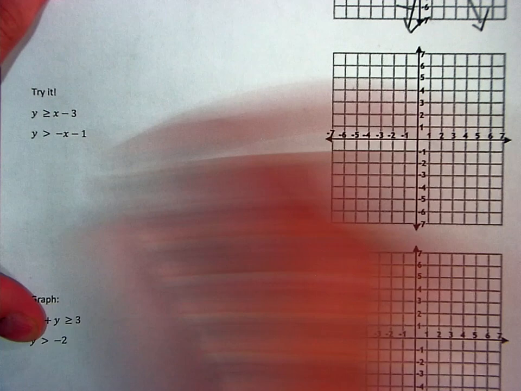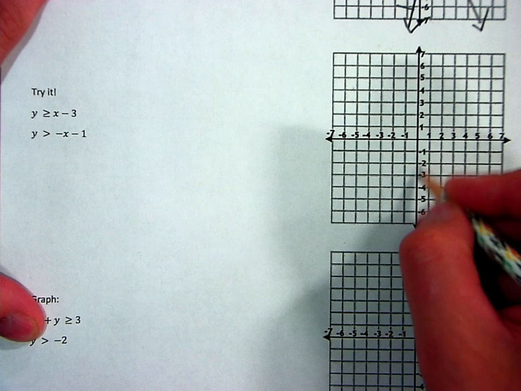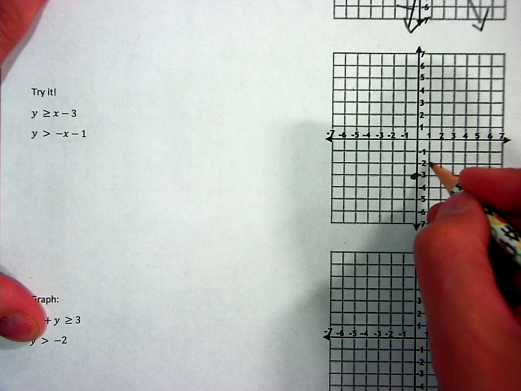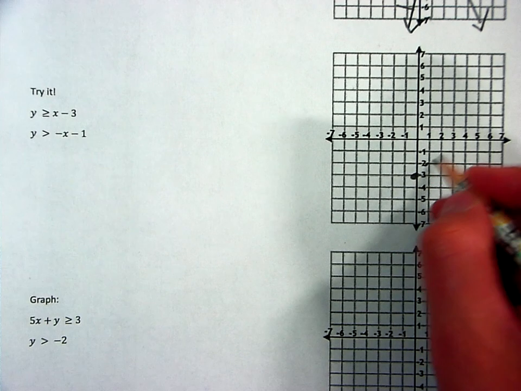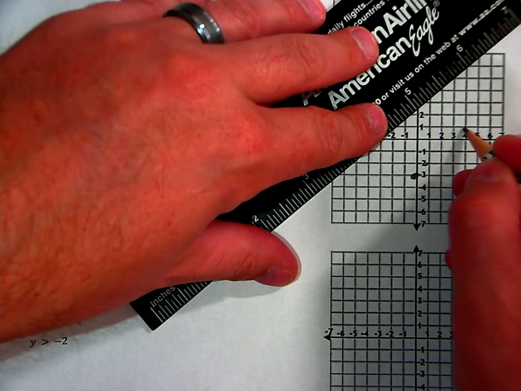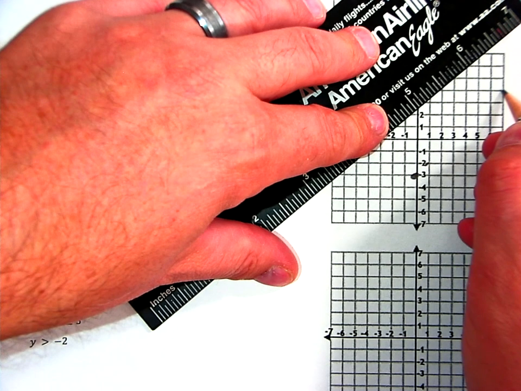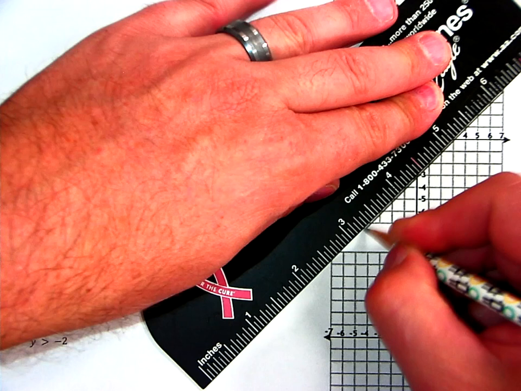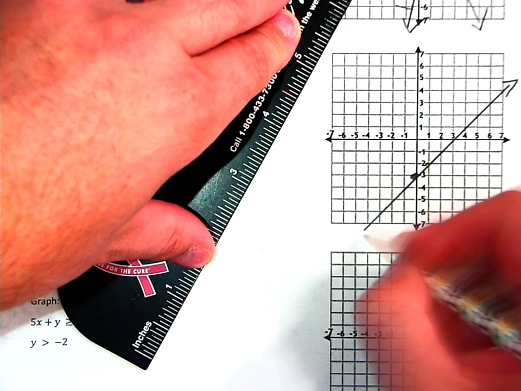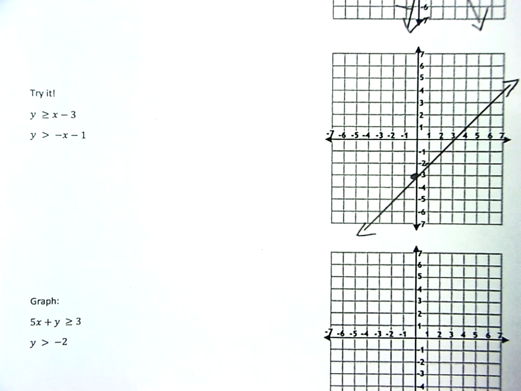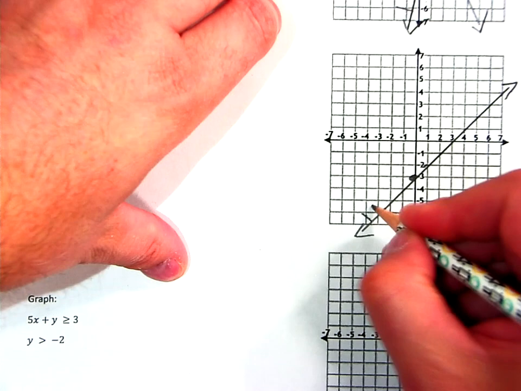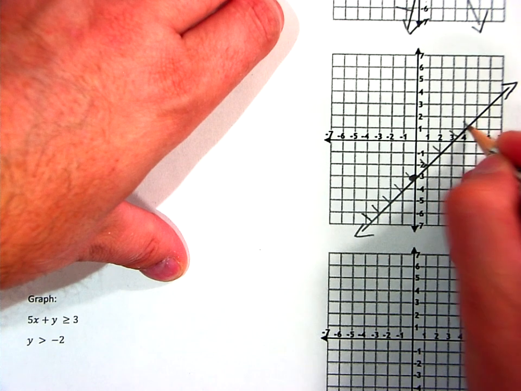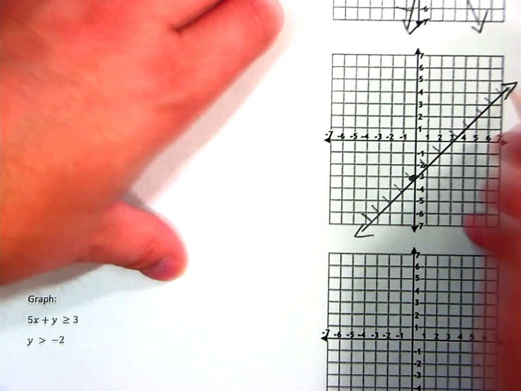So go down 3, put a point. 1, 2, 3, put a point. Your slope is 1, so up 1 to the right 1. This is going to be a solid line as well. And you are shading above this line. So like I said, I'm just going to get mine going in that direction. So I know it's going to be above the line.